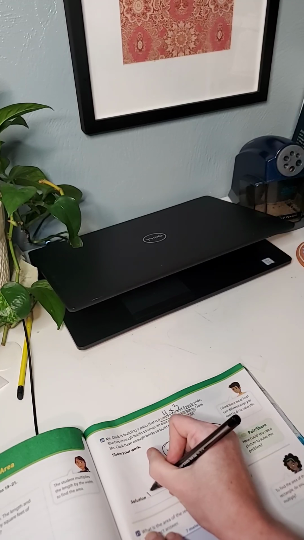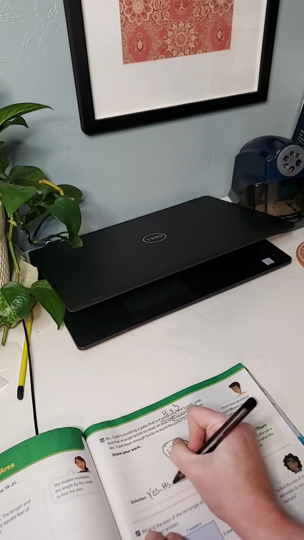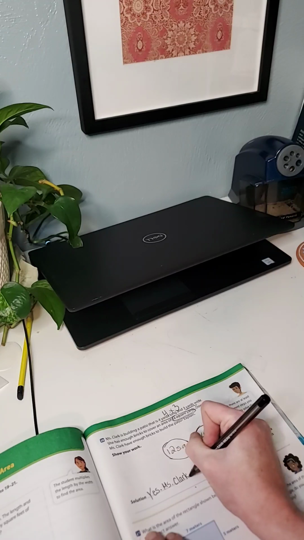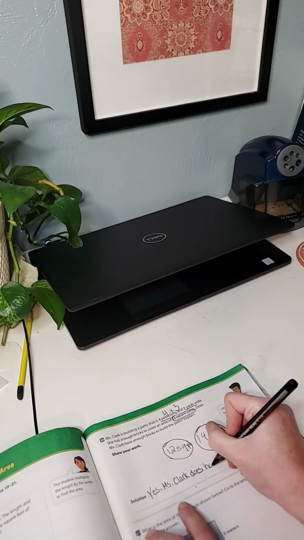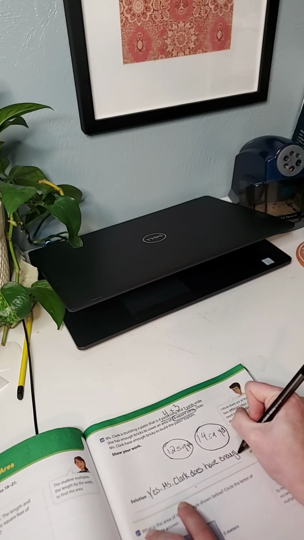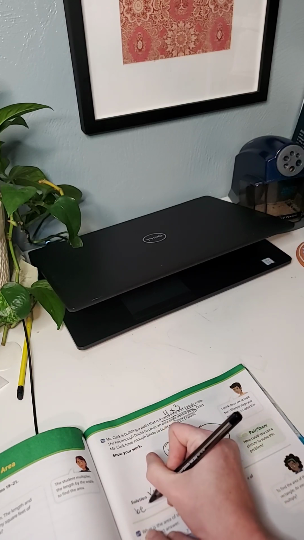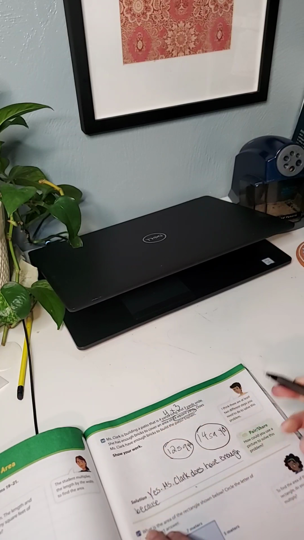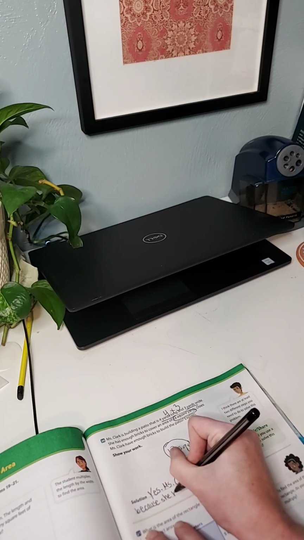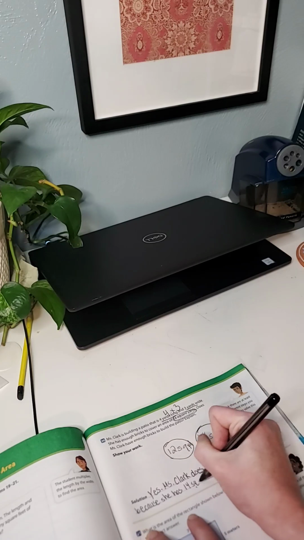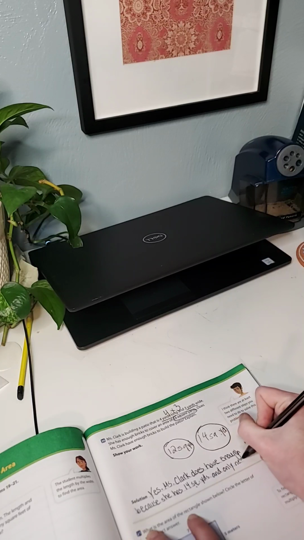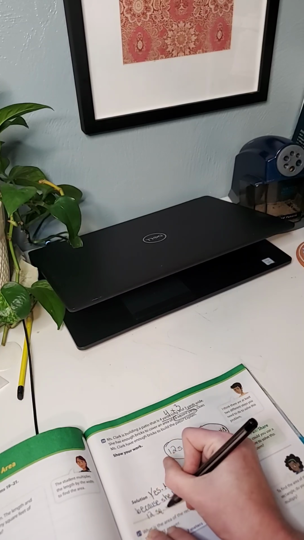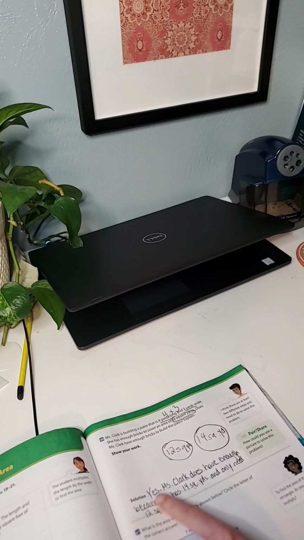So we would say, capital, yes, Miss Clark has enough because she has 14 square yards and only needs 12 square yards. You can always pause this when you need to catch up with your writing.